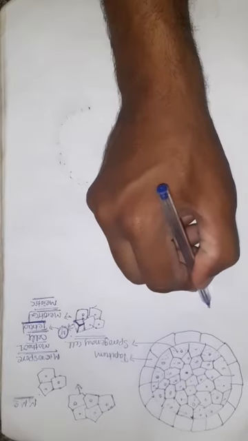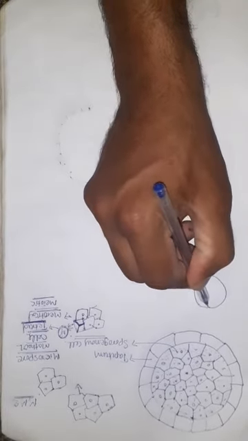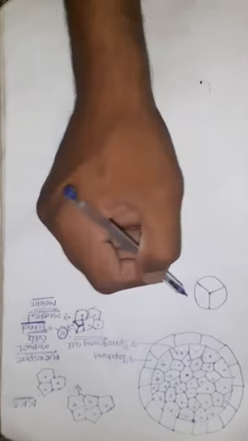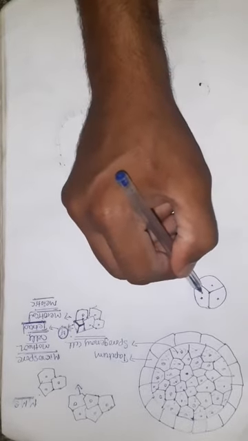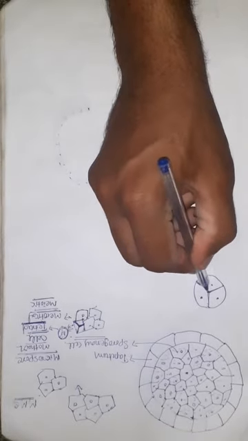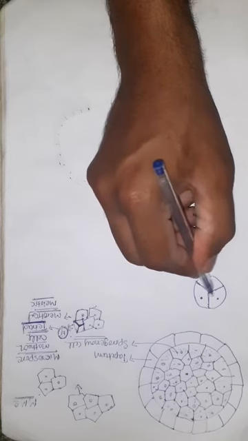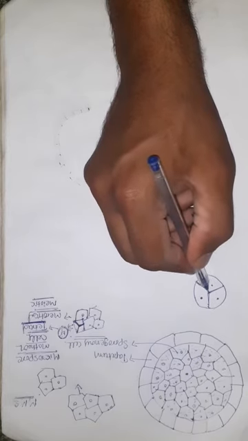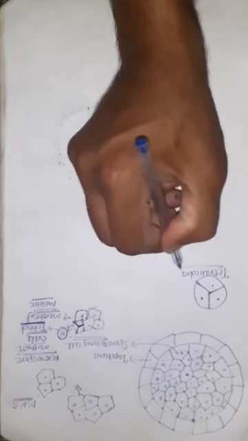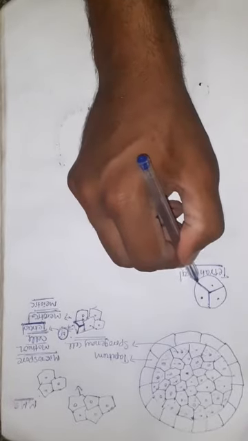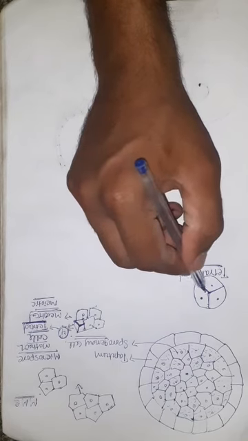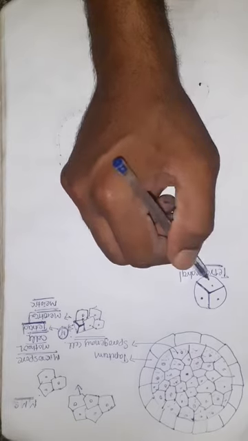All are tetrads only, but based on the arrangement of these cells or pollen grains, we name them in different ways. When they are arranged such that from one side we can see only three pollen grains, the shape is called tetrahedral. It is a very common tetrad formation in angiosperms. About 90% of plants show this type of tetrad formation.